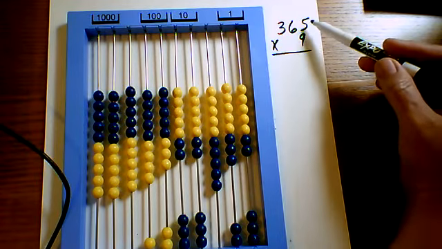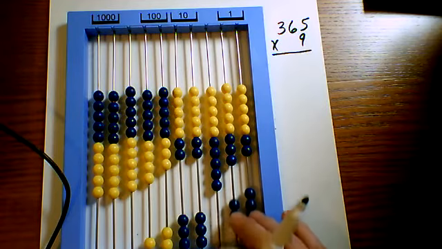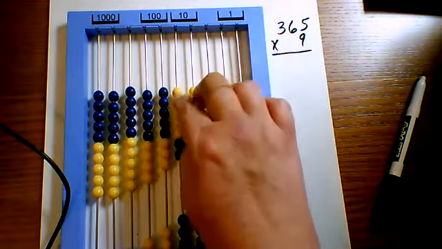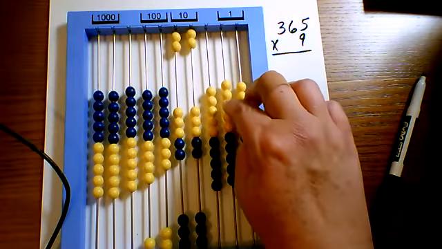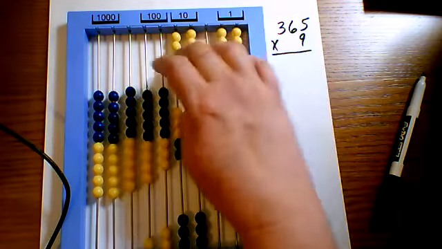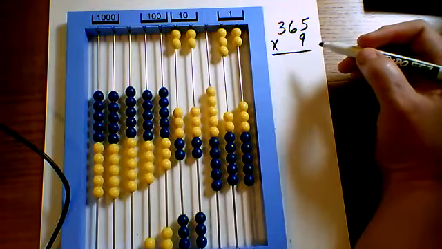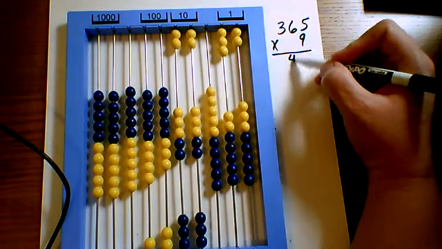So 9 times 5 is 45, so I'm going to move the 5 up. We've already done that. And my answer is 400, 5. Okay, I can go ahead and write that down. I'm going to write down 45.